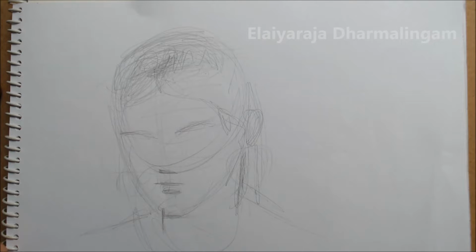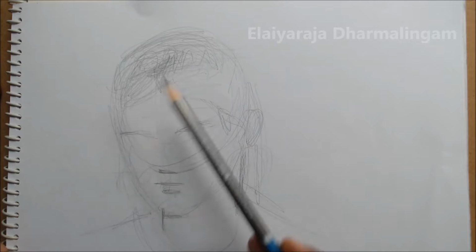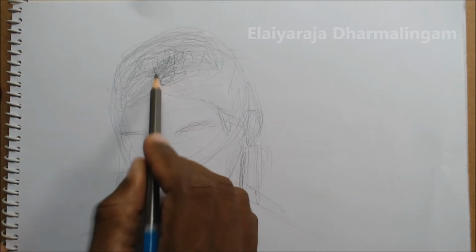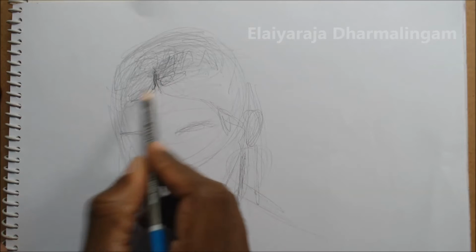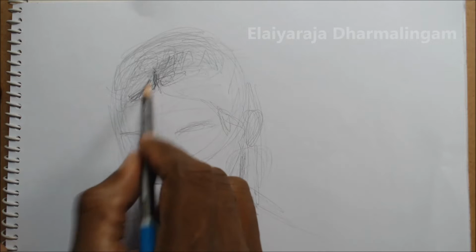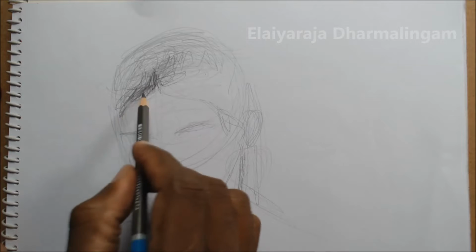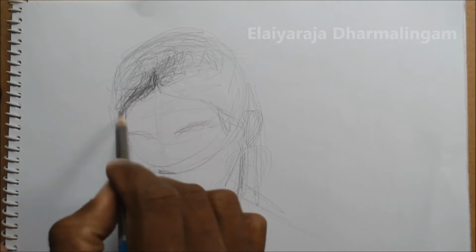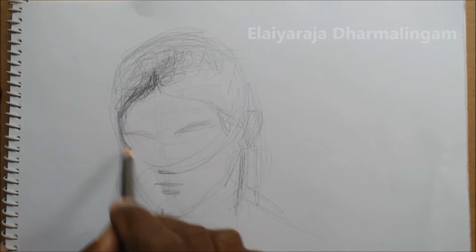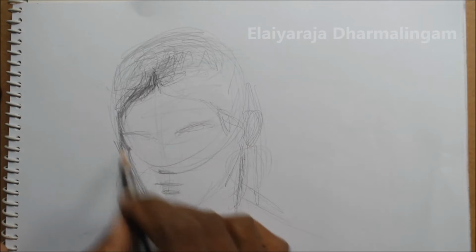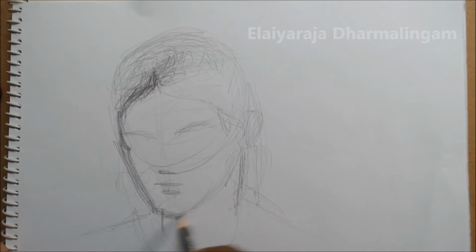And again here I am using a little darker writing pencil, an extra dark writing pencil, to make the sketch a little darker. Also, this will help us to understand how the different pencils work. If you understand your medium very well, drawing is very easy to practice.